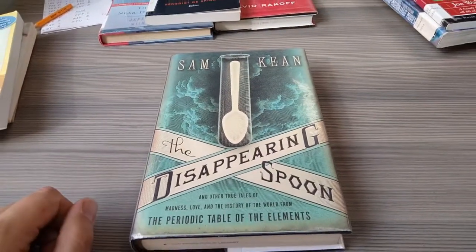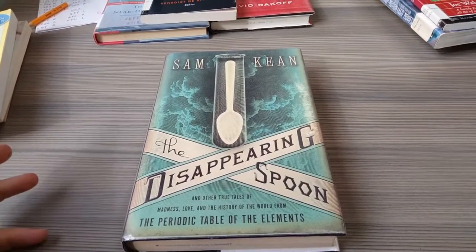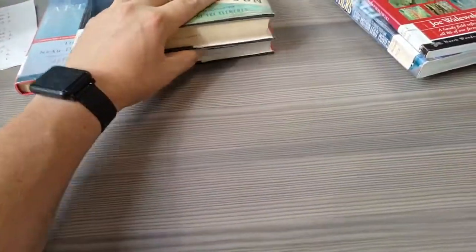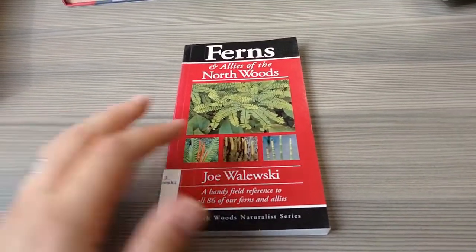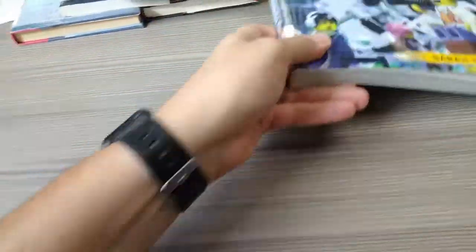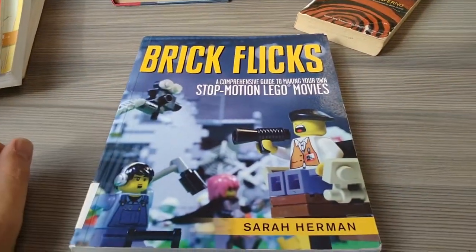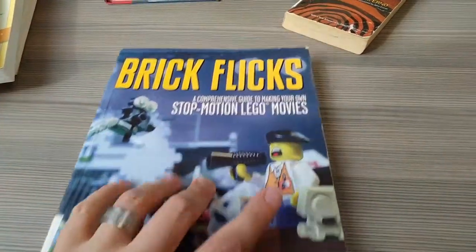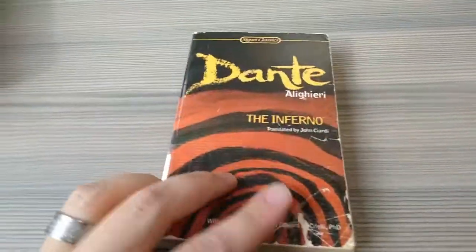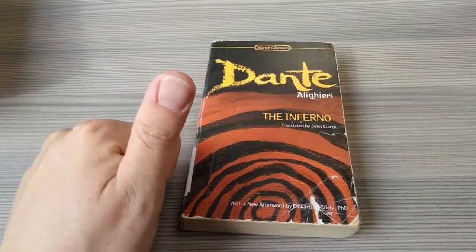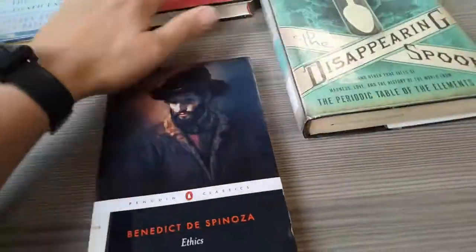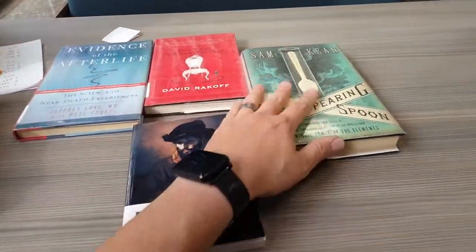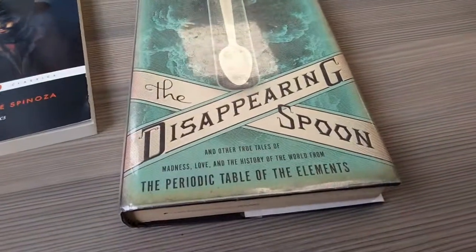The Disappearing Spoon. I've actually heard really good things about this. The Periodic Table of Elements, I think this is definitely a potential. Ferns and Allies of the North Woods, not quite of interest. Brickflix. I've actually checked this one out before. This was a fun one, so put it over there because I already checked it out. And Dante, the Inferno, great. However, I have it and I've already read it, so I don't need to check it out for now. So of the 4, I'm going to be checking out The Disappearing Spoon.